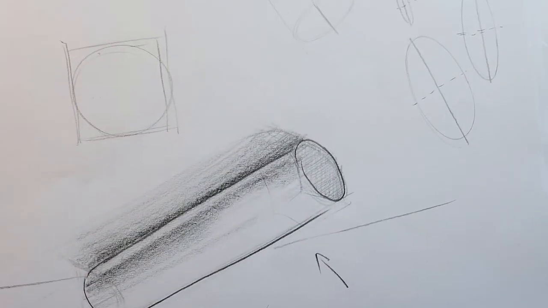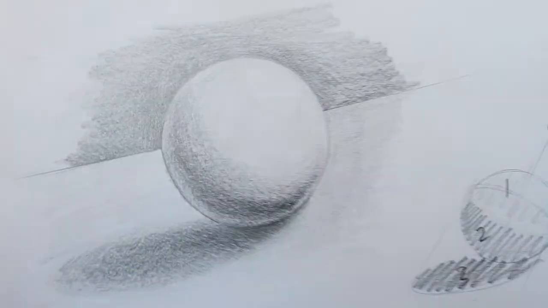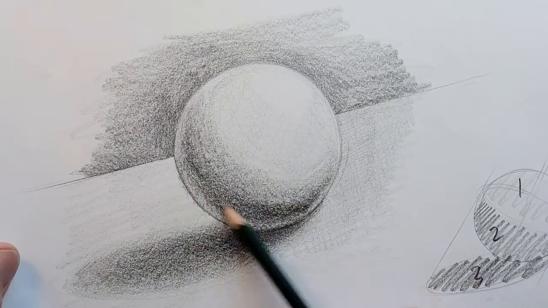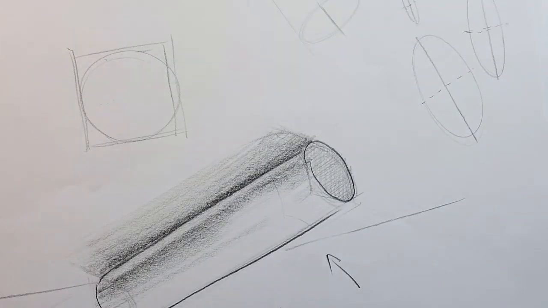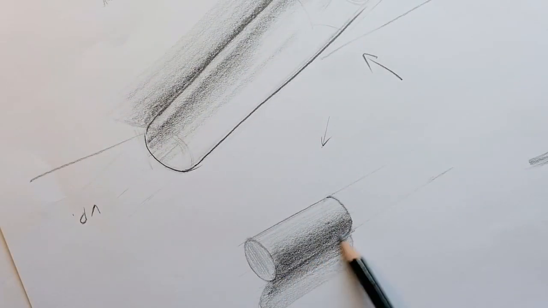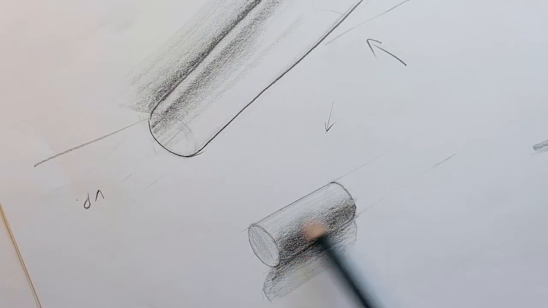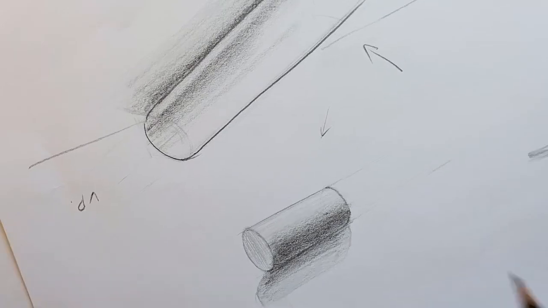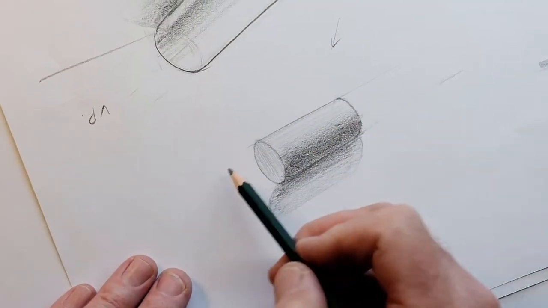Remember, in the sphere, the core shadow followed the direction of the form, right? Here it's following the direction of the form as well, but it's the long direction, right? So this shadow is kind of in a straight line, you could say. Make sense? Now we could make this neater.